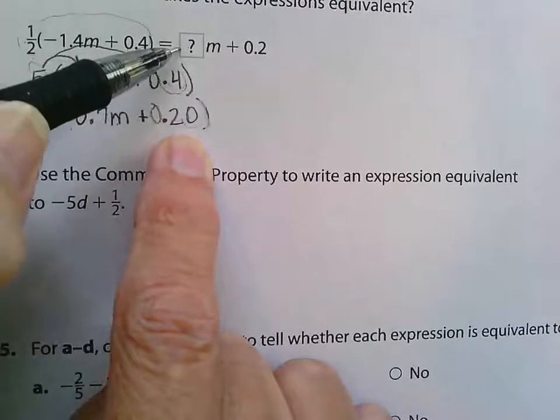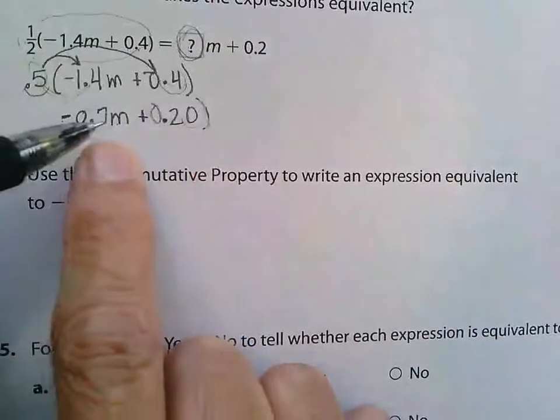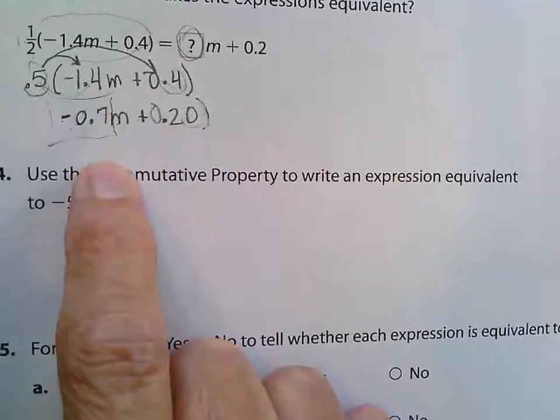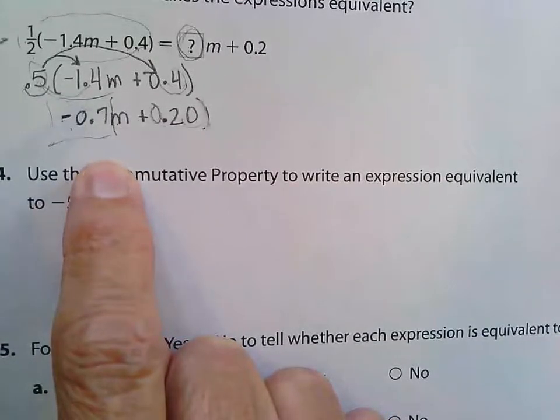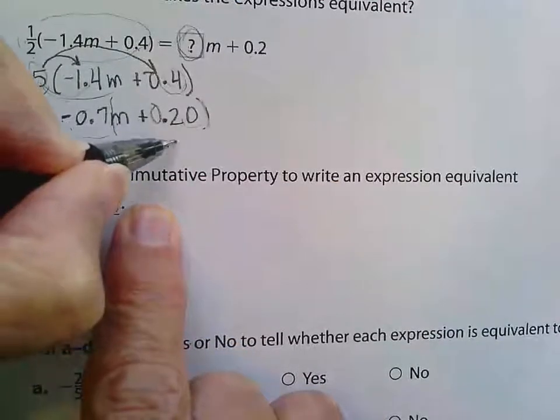When I look back up at my original expression, they want to know what goes right in front of the m. What is the coefficient associated with the m? So now we know that the coefficient associated with the m is -0 and 7/10.